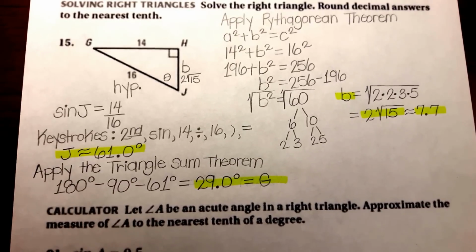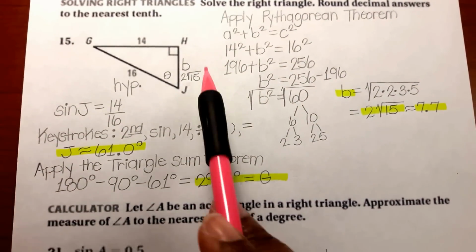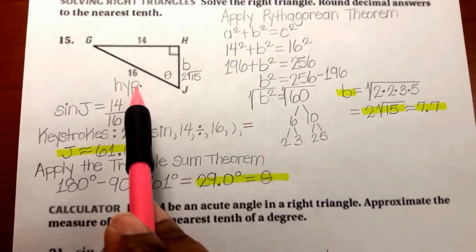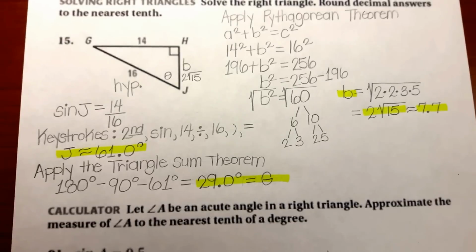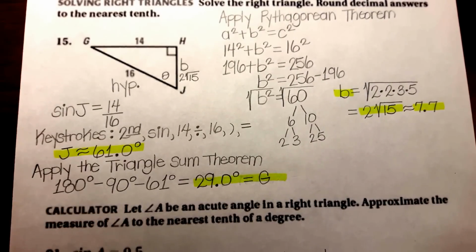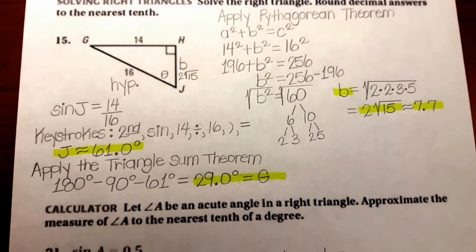But again, remember what I said. Go with the given information. So on the given information, they gave me, if J is my theta, the hypotenuse and the opposite. So I want to use the formula that has the opposite and hypotenuse in it. And my sine formula has that information.